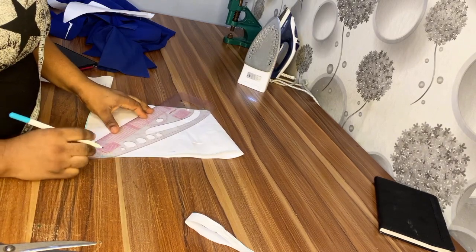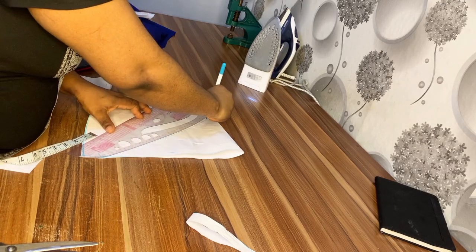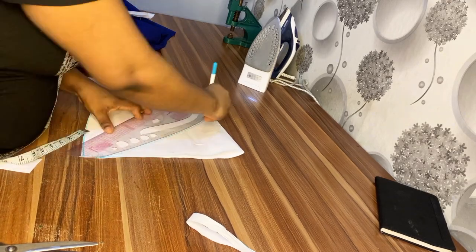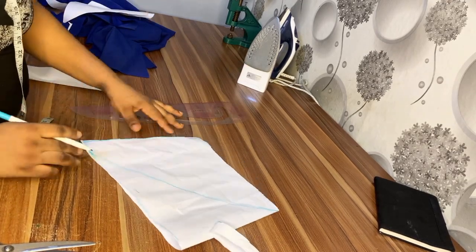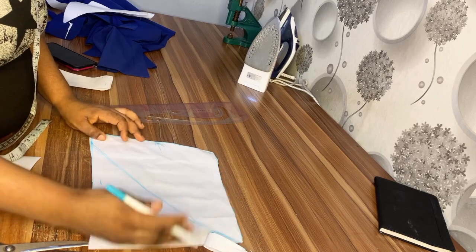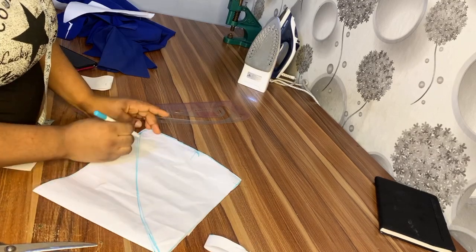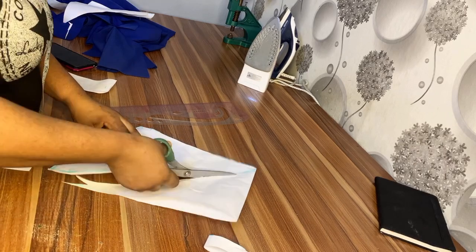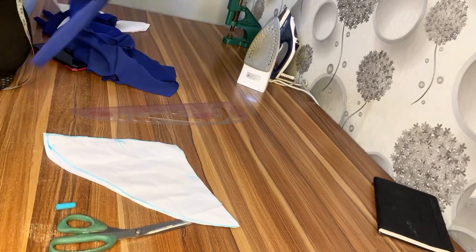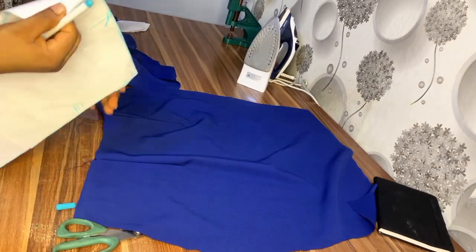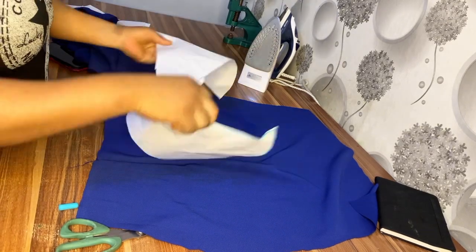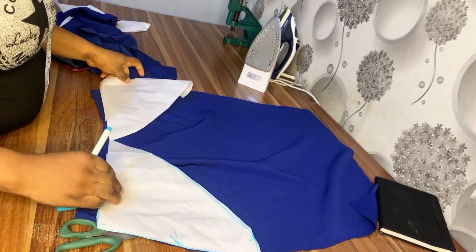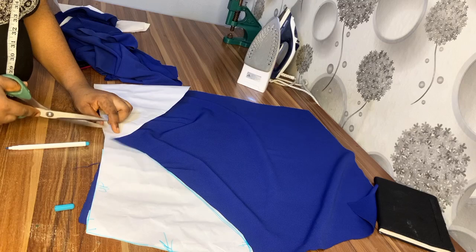I will curve it. I will use my pattern master now as a guide to curve it. The line is not straight, it's curved. I will indicate the side. I will notch the upper side so that you will not get confused. Notch it. After trimming it out, I'll place it on my front now for you to get a clearer view of what I'm doing. Can you see what I have?